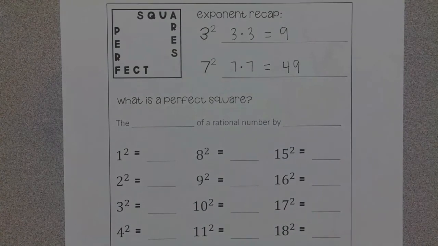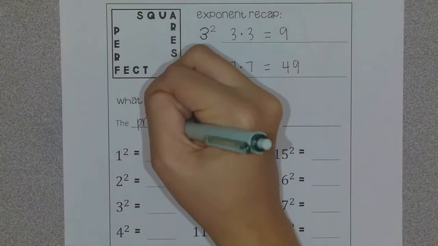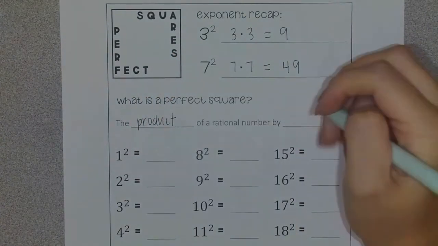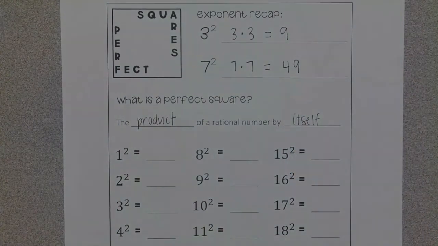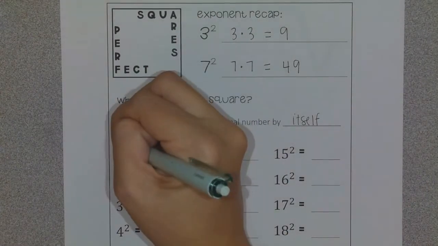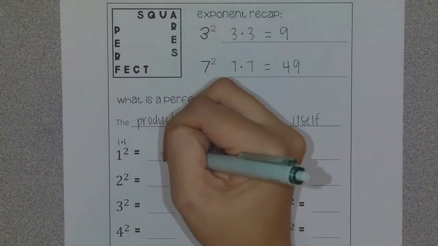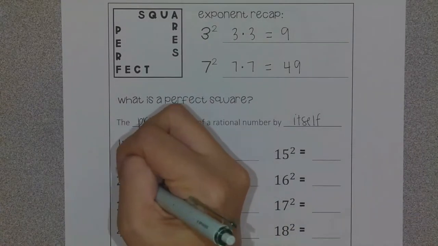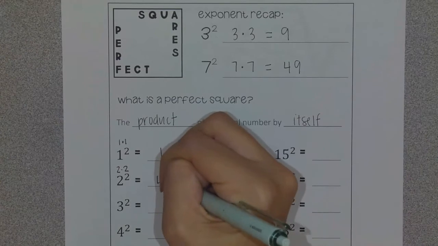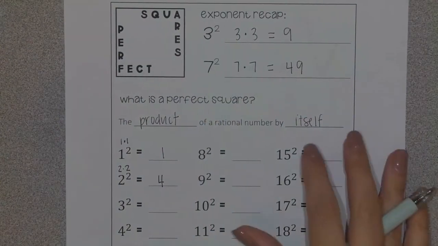So when we talk about creating perfect squares, what is a perfect square? A perfect square is defined as the product of a rational number by itself. So basically what that means is we're taking a rational number, multiplying it by itself, and whatever the product is, that is the perfect square. So for example, 1 squared is the same thing as 1 times 1, which gives me 1. So 1 is a perfect square. 2 squared would be 2 times 2, which gives me 4. So 4 is a perfect square.